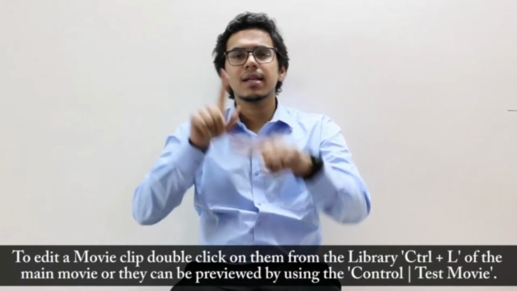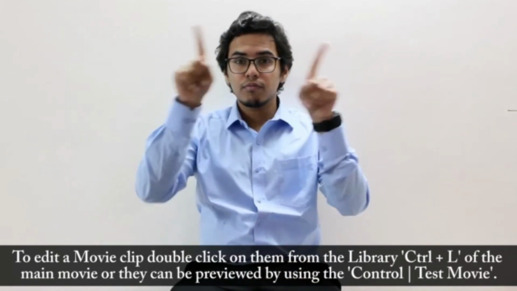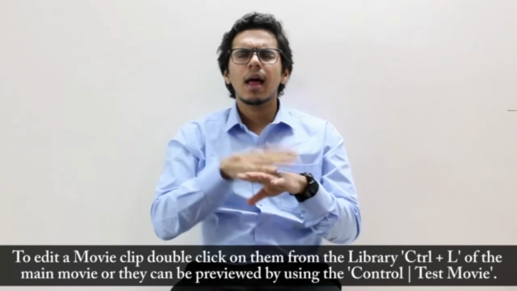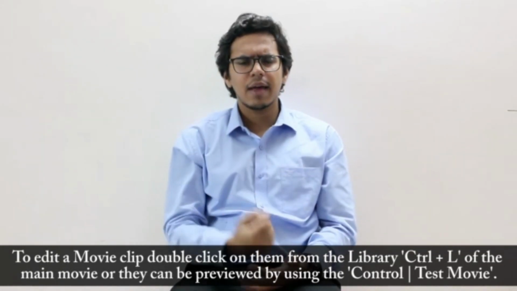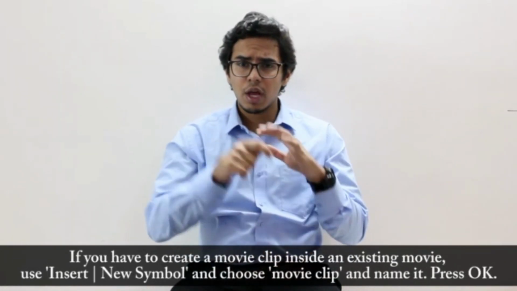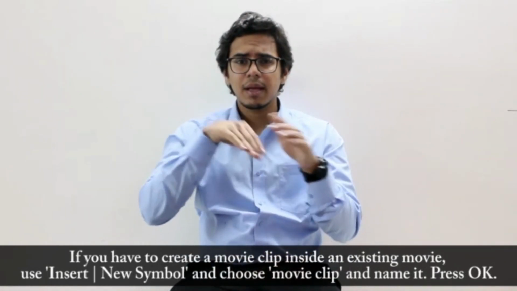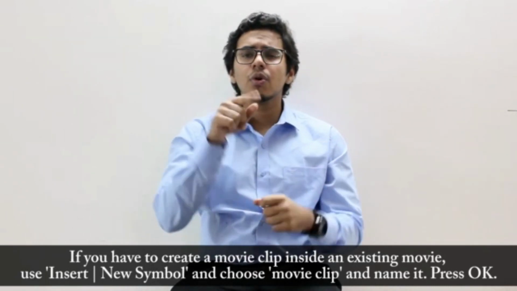To edit a movie clip, double-click on it from the library, or use Ctrl+L of the main movie, or it can be previewed by using Control Test Movie.